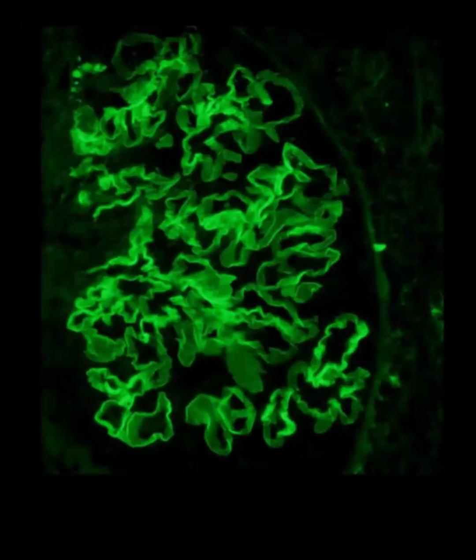Linear deposits can be there in anti-GBM disease, Alport syndrome after the kidney transplant, the cadaveric transplant, fibrillary GN, diabetes mellitus, and SLE in rare cases. Dr. Akil, can you tell me the linear deposits in nephrology?